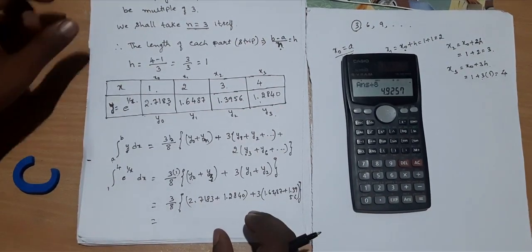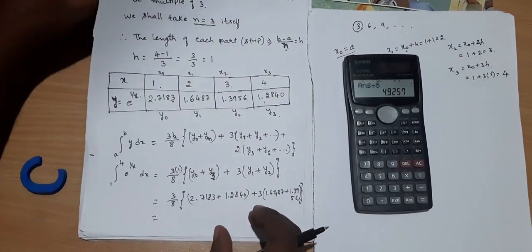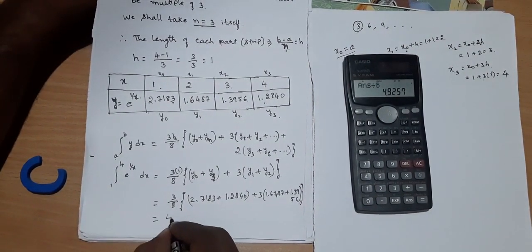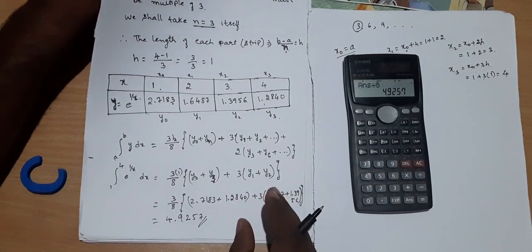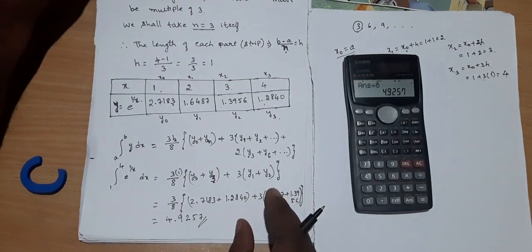So you'll get the solution is 4.9257. So this is the required solution.